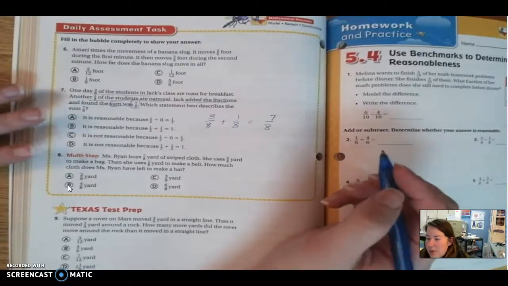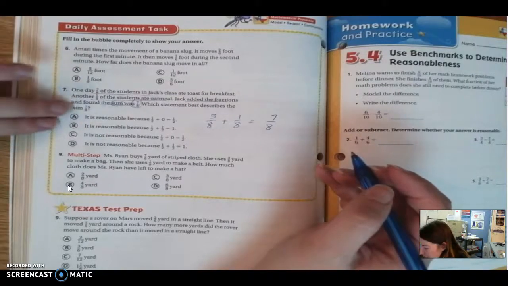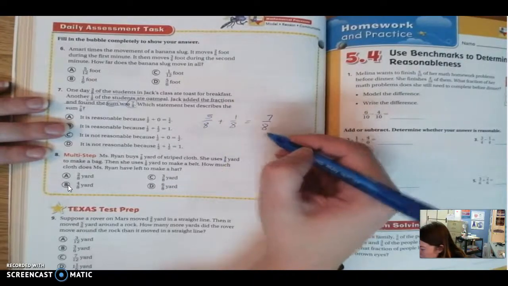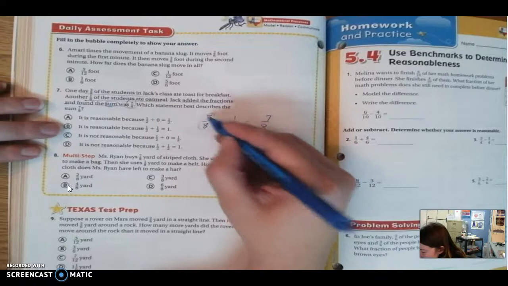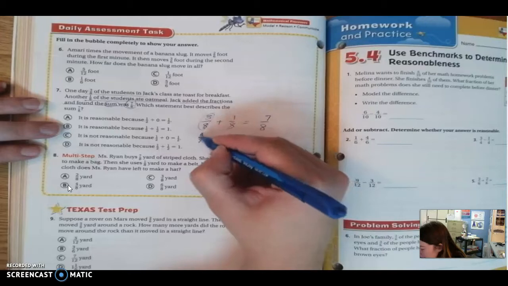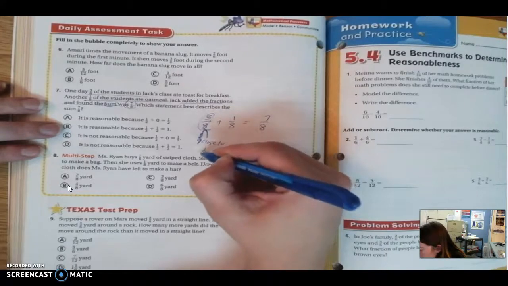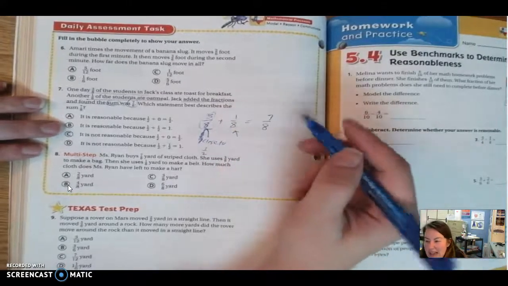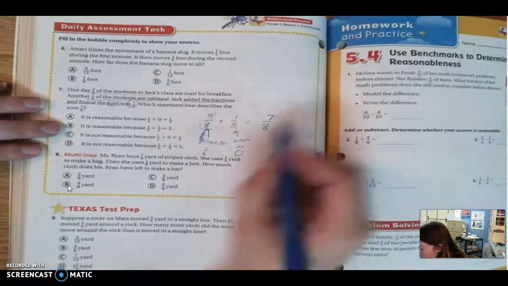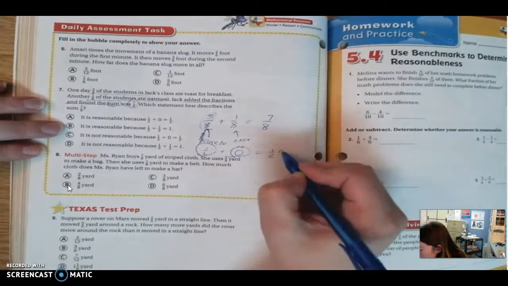Now, right now, stop and think, is this reasonable or not? We've got two answers that say yes, they are reasonable, and two that say no, they're not reasonable. Let's think about what these are close to. So 3/8, I know, is closest to the benchmark fraction of 4/8, which is a half. So this one is close to 1/2. 1/8 is just one tiny little piece, right? That is going to be closer to 0. So if I have a half and I add basically nothing to it, my answer should be near 1/2.